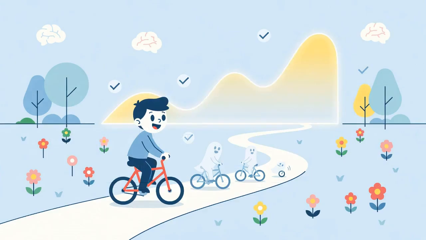At first, the weights are random, so the network guesses wrong. But every time it makes a mistake, it adjusts the weights just a little. It's like a child learning to ride a bike. They wobble, fall, adjust, and try again. After thousands of tries, the weights get tuned to make much better guesses.